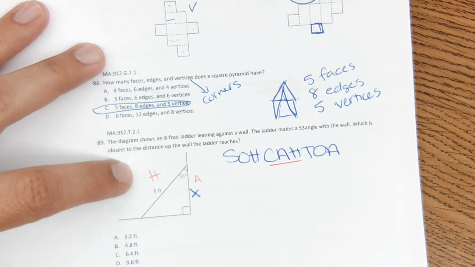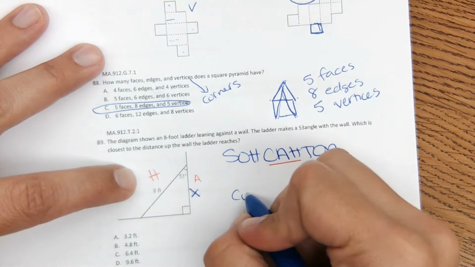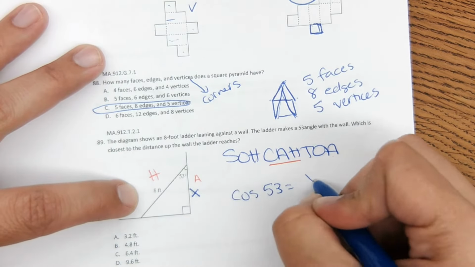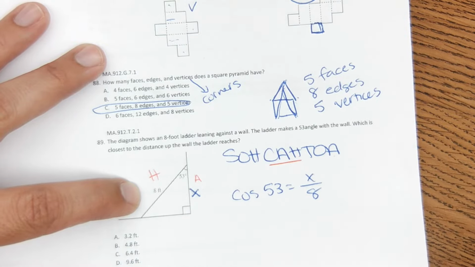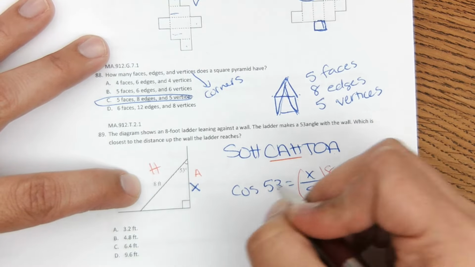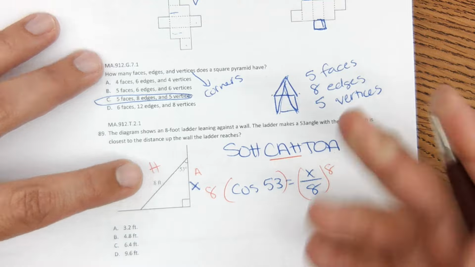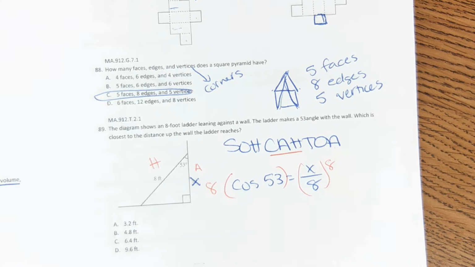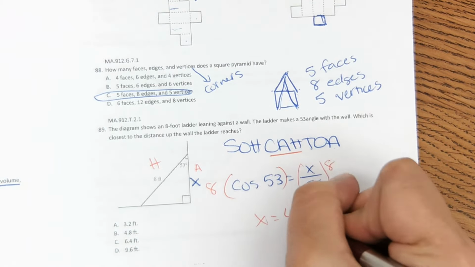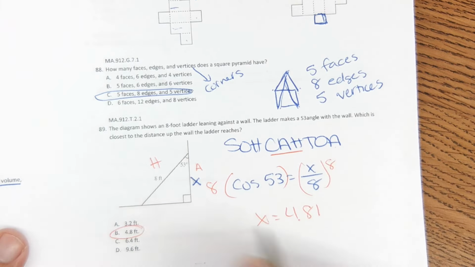So cosine of 53 equals x over 8. And then to solve, multiply both sides by 8. 8 cosine 53 comes out to x equals 4.81. So B.